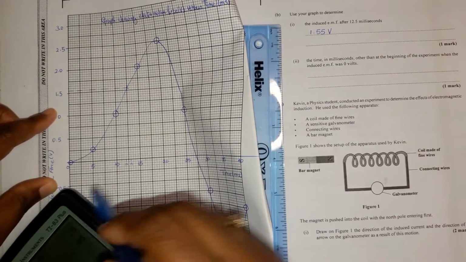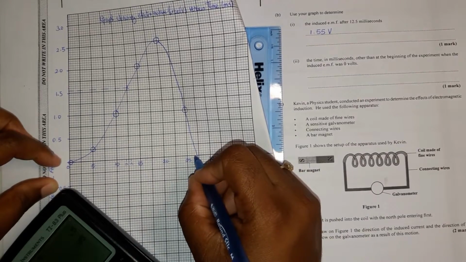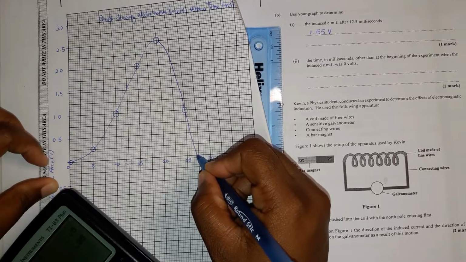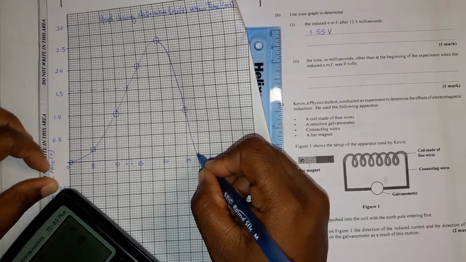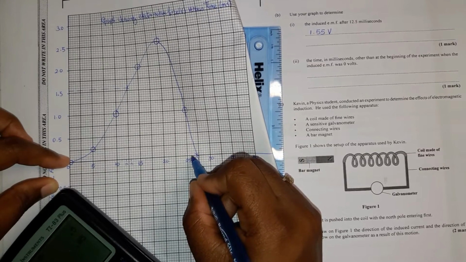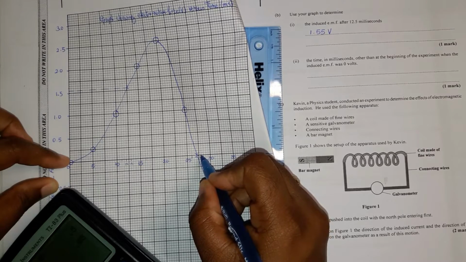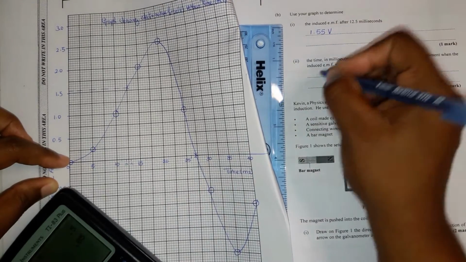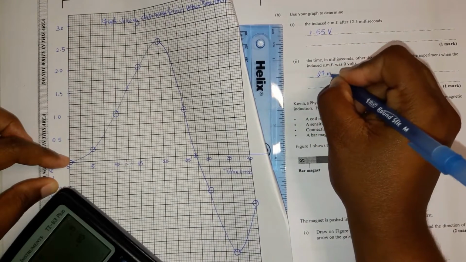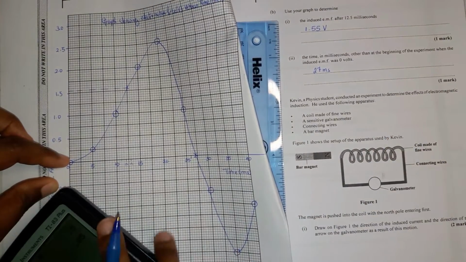induced EMF was 0 volts. So other than this, when was it 0 again? It was right here. Because when x has a value, y is 0. So here, and now we say this is 26, 27, so about 27 milliseconds. So that would be that one. Okay.